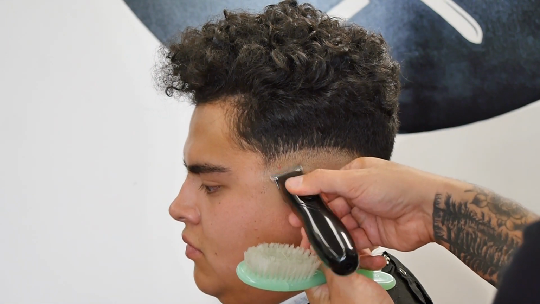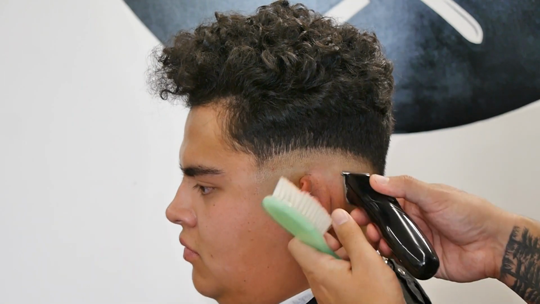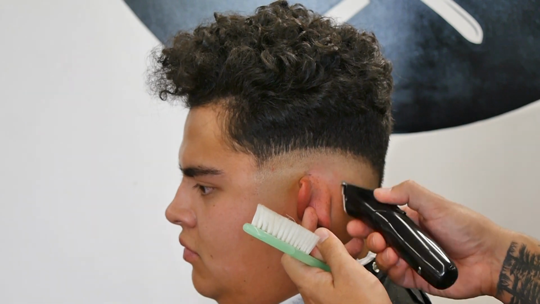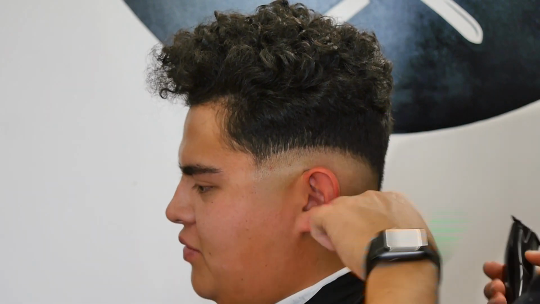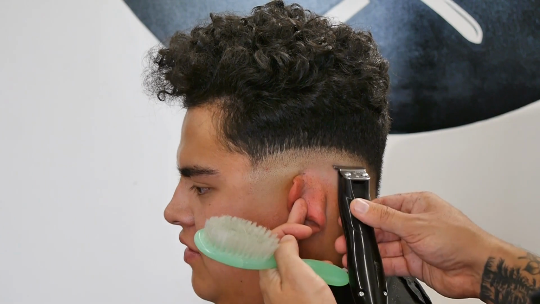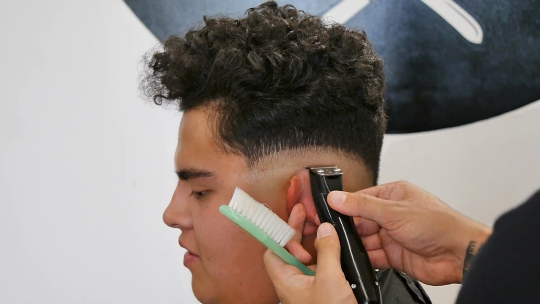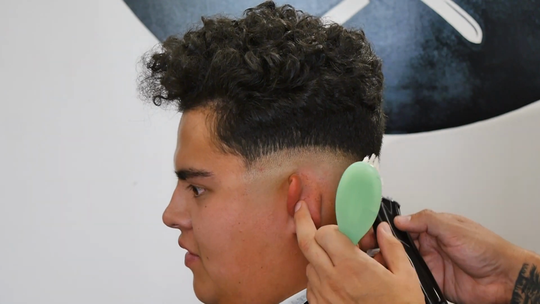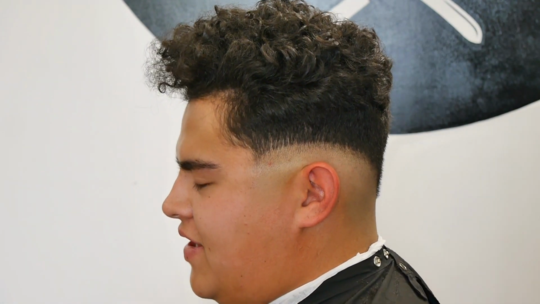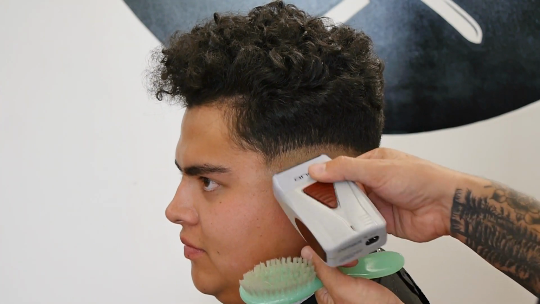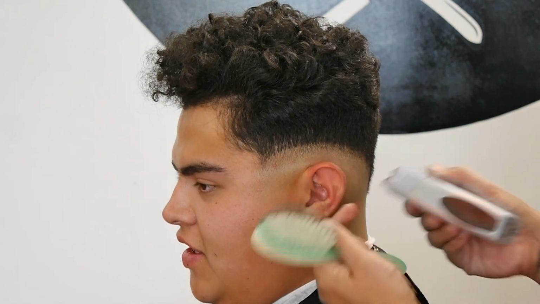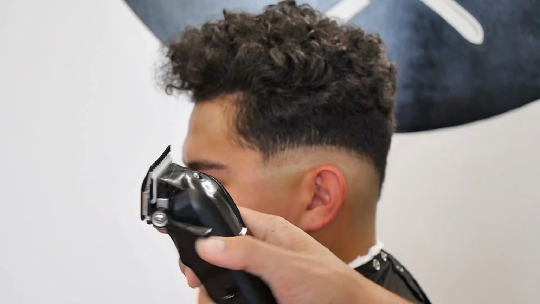Then after that, we're going to go right underneath that and flick out with our trimmer just to get down any remainder bulk that we did not get out when we took it down to 0. Now I'm just touching it up with the balders. You just want to tap it just in case there's a little bit of a line there.